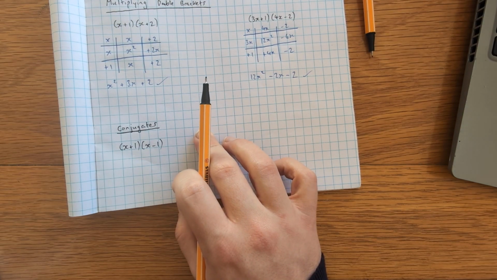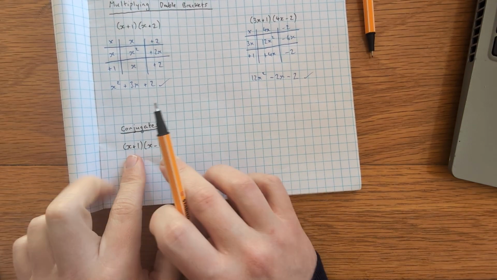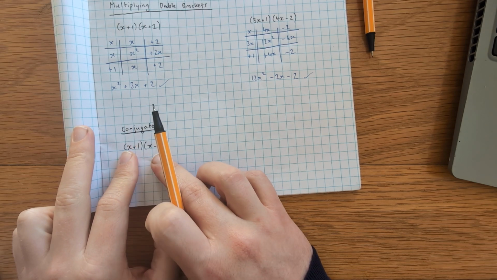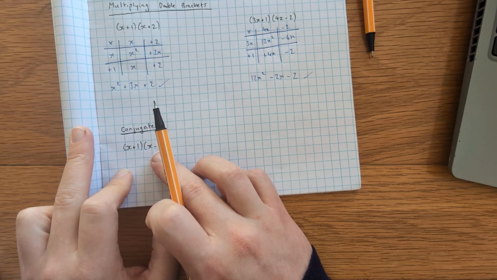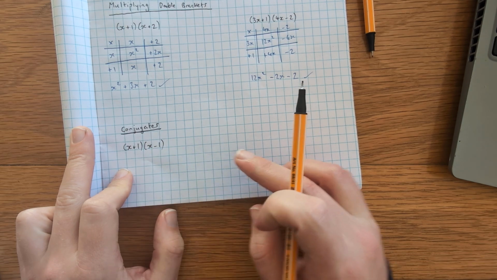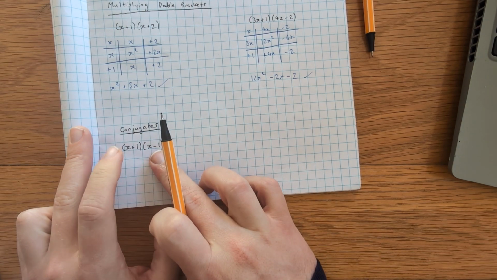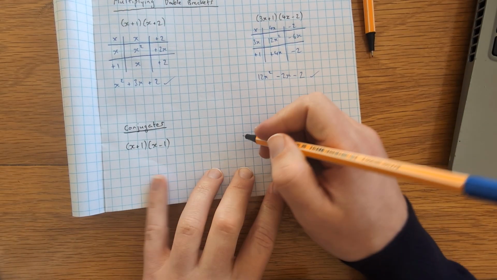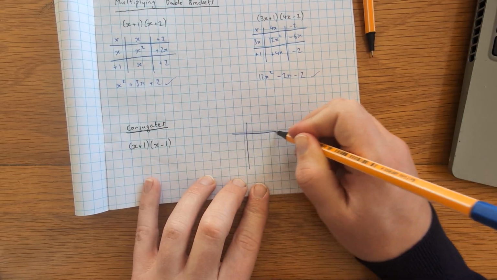So just to recap, conjugate just means that the terms look exactly the same, x and 1. However, the sign is different in the 2 brackets. So you've got x plus 1 and x minus 1. That is what a conjugate is. Each bracket is the conjugate of the other. Let's multiply this out using the grid method to see what happens here.